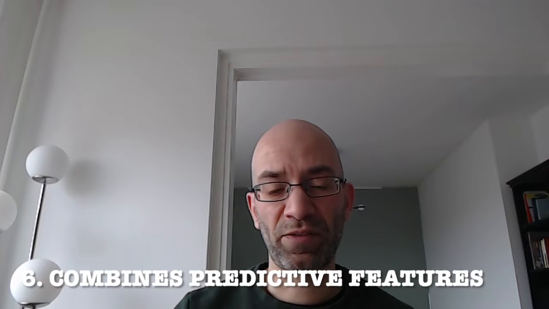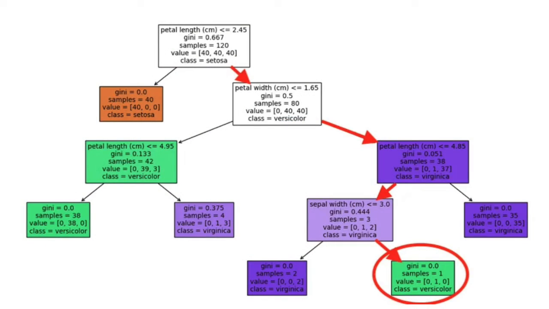Our 6th advantage is that decision trees naturally handle combining different features together in order to arrive at a decision. If we look at the branching structure of this decision tree, to see how we arrive at the prediction for this node circled in red, we can follow from the root node down through the tree structure. I've indicated the different steps that the model takes to arrive at this decision with these bold red arrows.